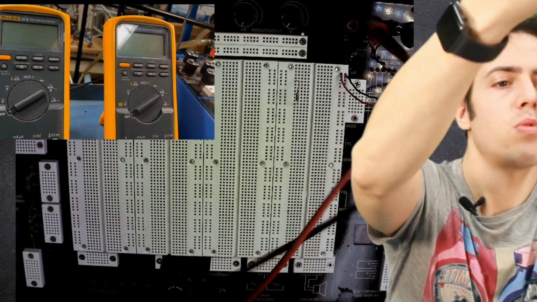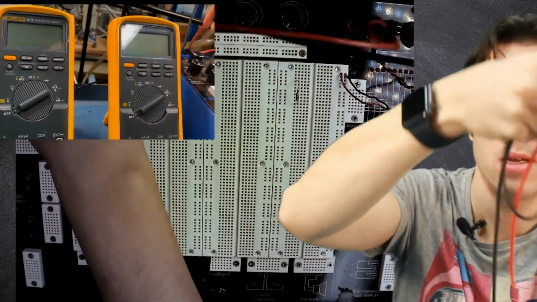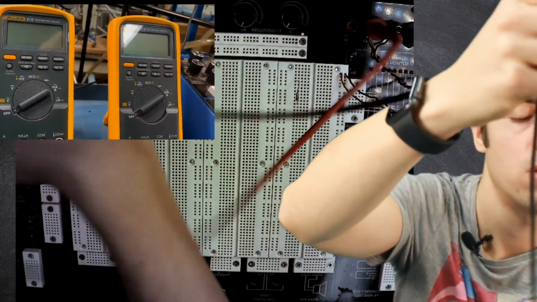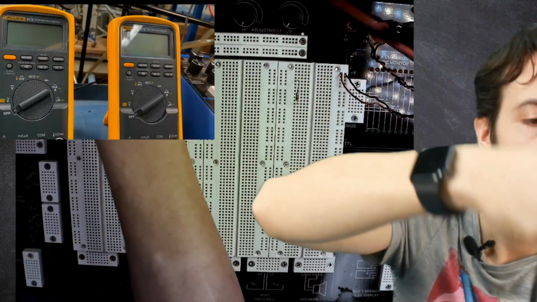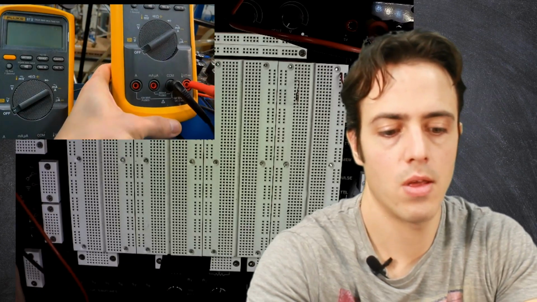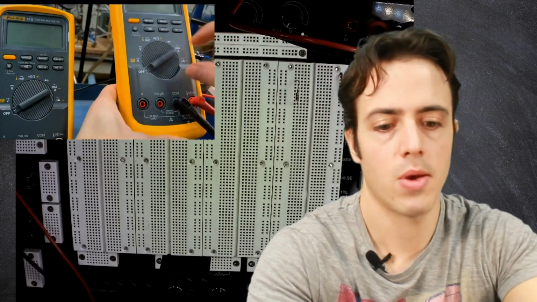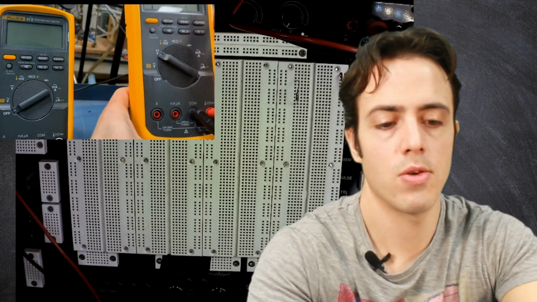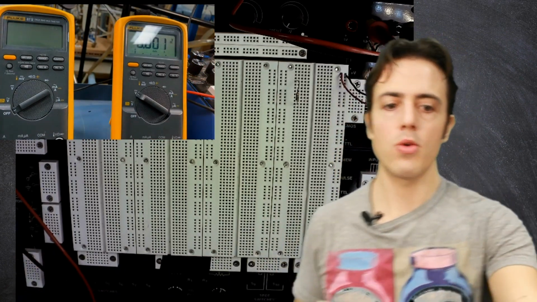I'm going to put these wires behind the breadboard in a vain attempt to keep some tidiness here. I'm going to connect the black one to common, and then this is going to be my voltmeter, so I'm going to connect this one to the volts. I'm going to turn this to DC voltage. Okay, and it's telling me that there is no voltage present in the circuit.